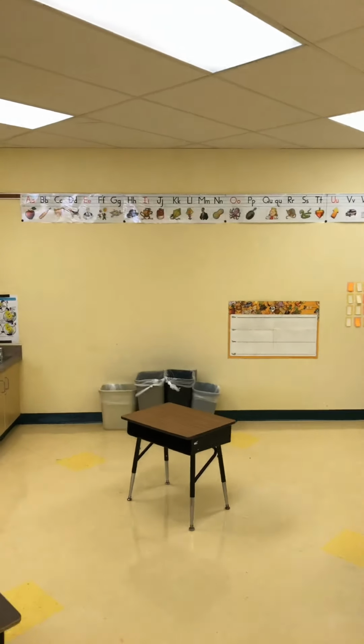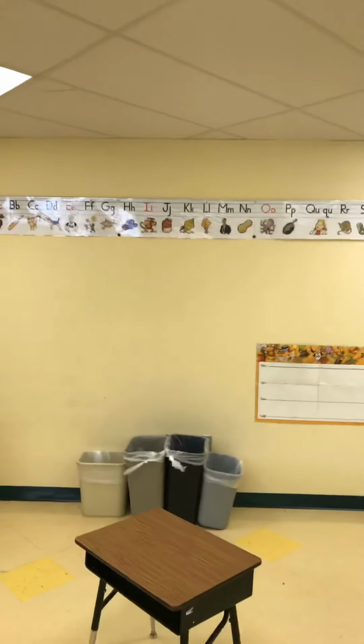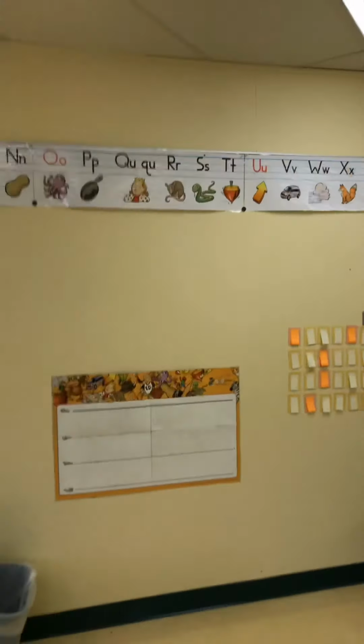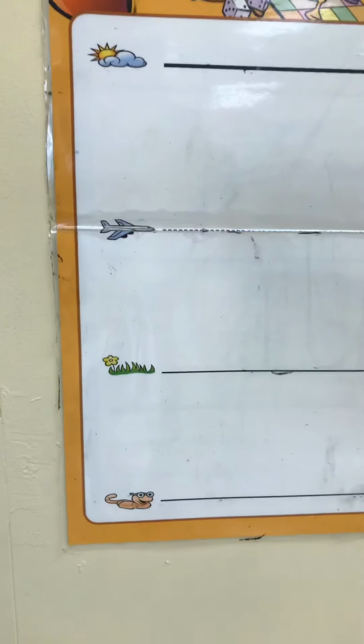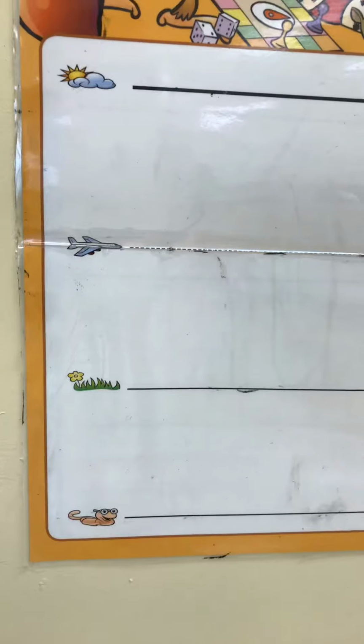The first thing you'll want to do is get out your alphabet strip, for this is for all grade levels, and display it in your classroom. This is a kindergarten room. You're going to want to have this poster, which is laminated, hung up so you can model letter formation for the kids. You'll be learning about the skyline, the plane line, the grass line, and the worm line. That's for letter formation guidance.